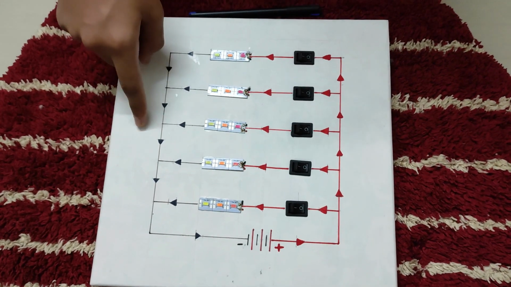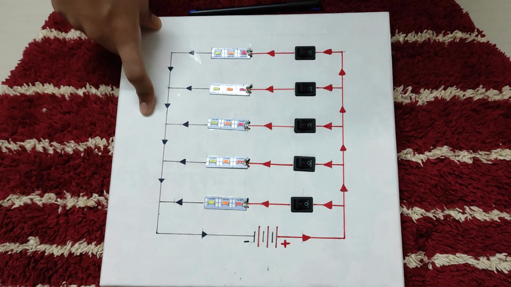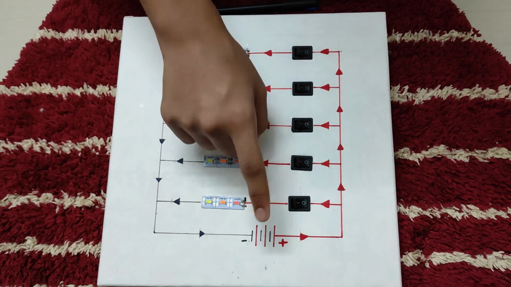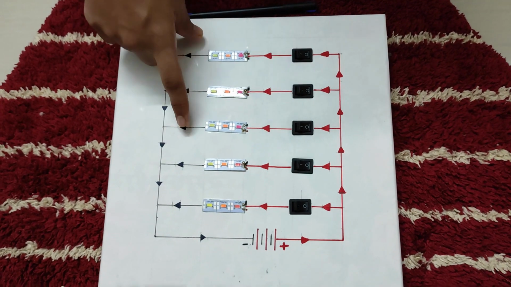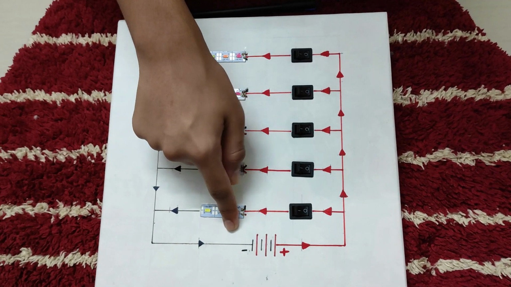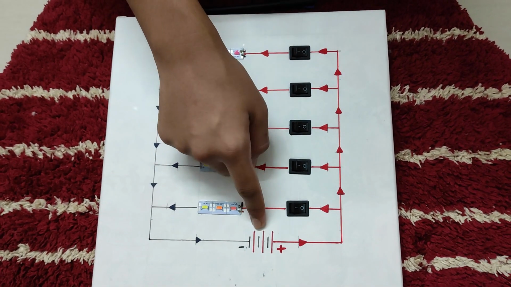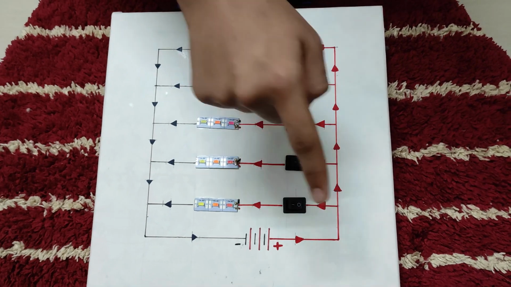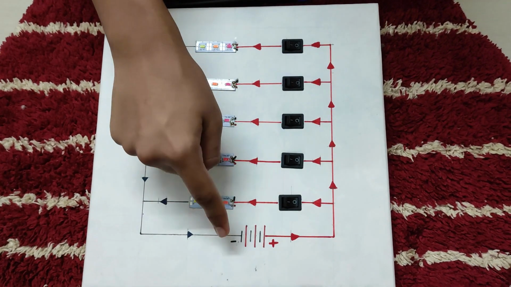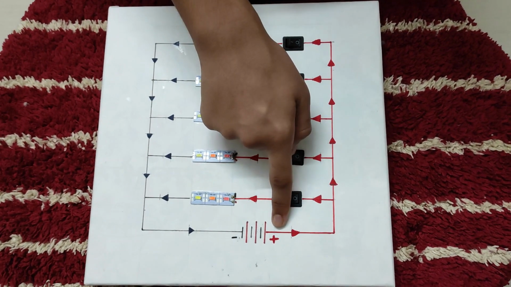Now let us look at the model of my project of parallel combination. So this is the model of parallel circuit. Here I have connected a battery which is a source of energy, switches and 5 LED bulbs. Here the battery creates potential difference across its terminals which creates the flow of current. The current flows from positive terminal to the negative terminal, while the flow of electron is from negative terminal to the positive terminal of the battery.